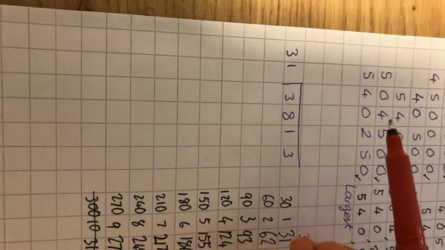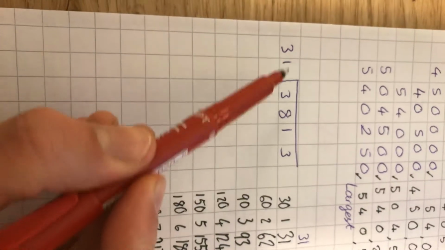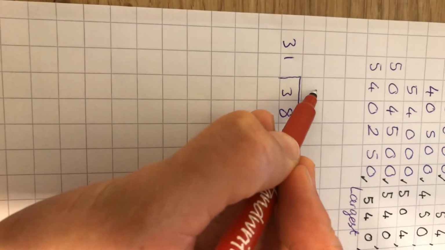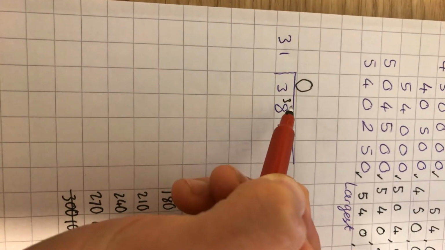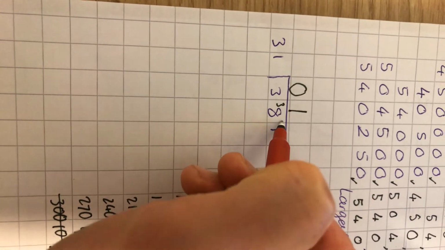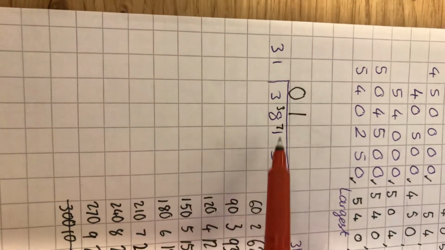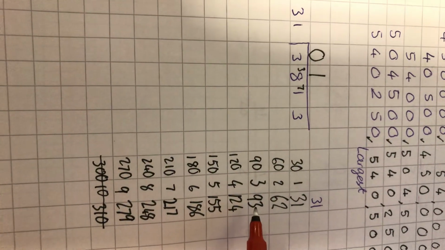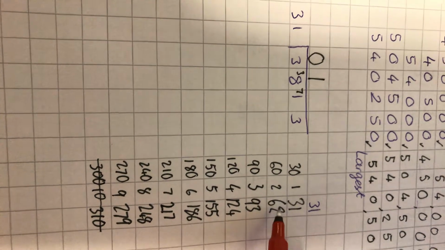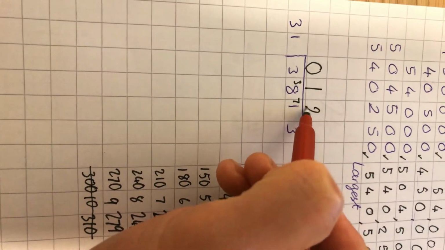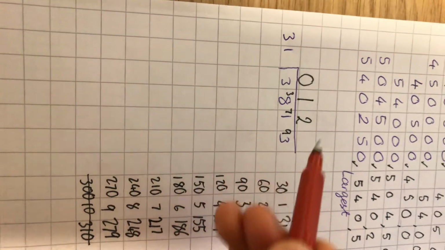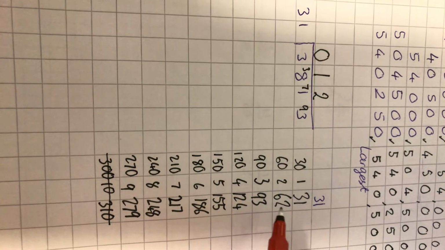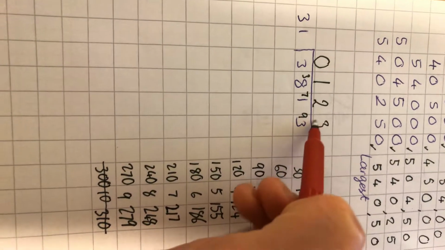Let's start to divide, which at the moment we're using that short division method. 31, how many in 3? 0. We're going to have 3 left over. How many 31s in 38? That's going to be 1, remainder 7. How many 31s in 71? Let's have a look. 93 would be too high, so it must be 62. That's 1, 2. I think I'd have a remainder of 9. How many 31s in 93? Well, there's 93. 1, 2, 3. It's 123. 1, 2, 3.